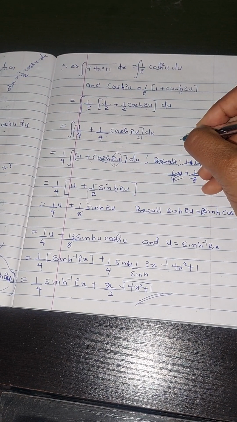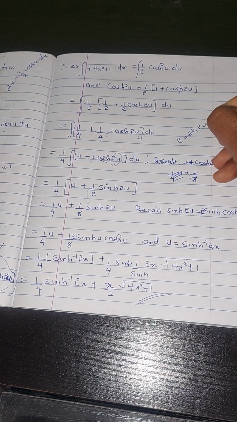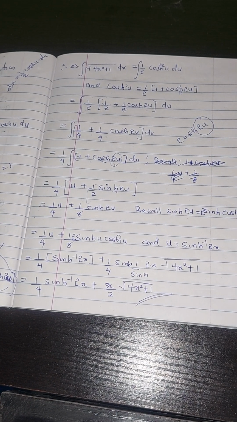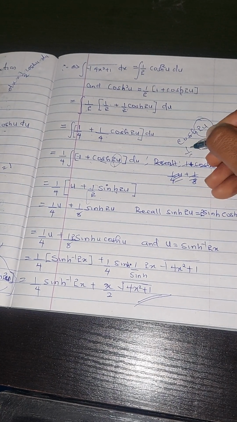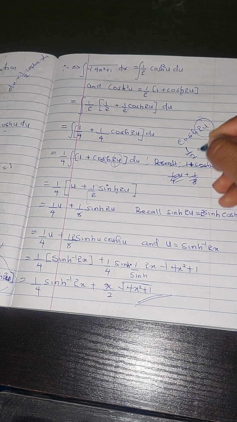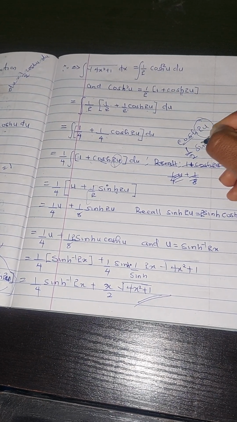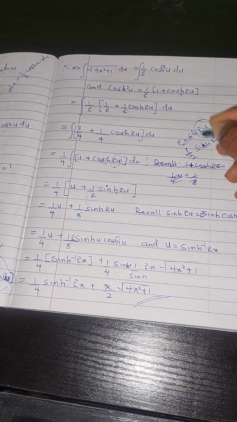If I want to integrate hyperbolic cos 2u, don't forget, all you just do is differentiate what you have in front. If I differentiate 2u, I have 2. So I take the inverse, so 1 over 2. Integrate hyperbolic cos, you have hyperbolic sine. Then we write the value back.